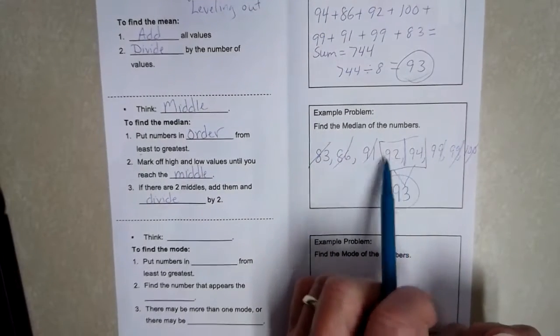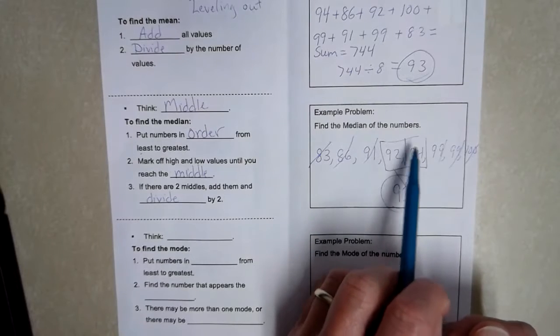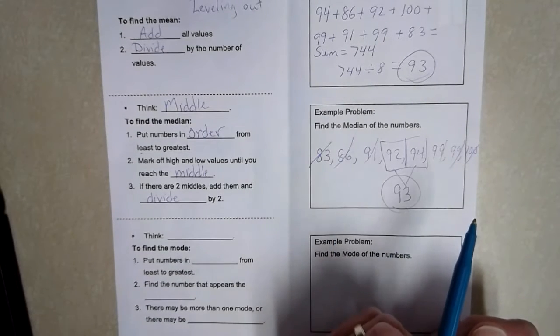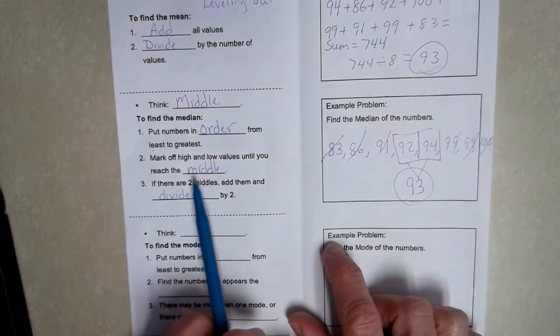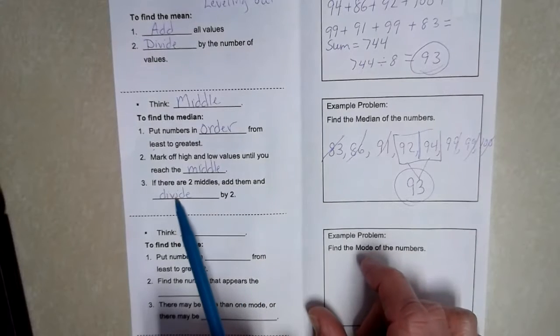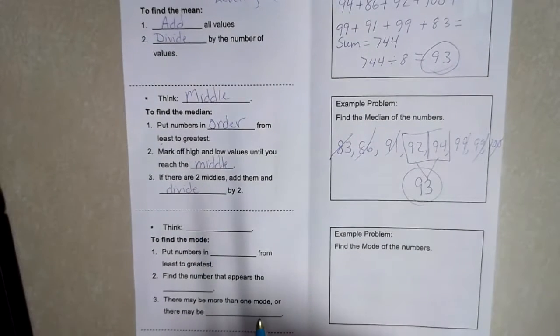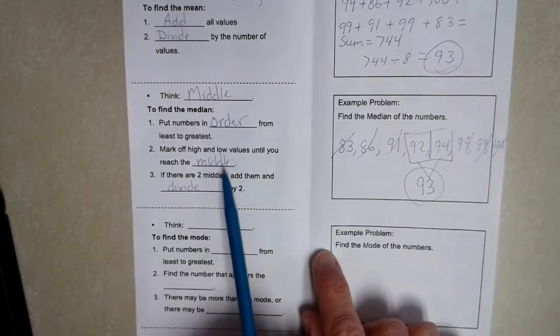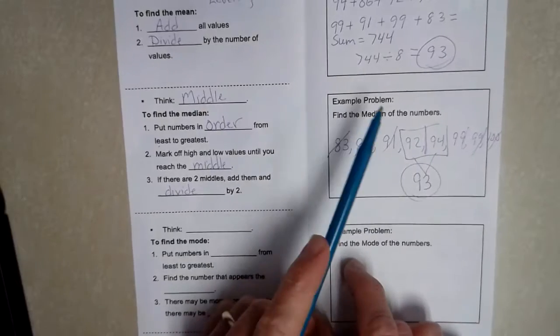But with this one, when they're right next to each other, 92 and 94, we know that 93 is in the middle, and we're trying to find the middle value. So if there are 2 in the middle, which we had, one of the easiest things to do is add them together first and divide by 2. So you can use these strategies to help you when you're finding the median.